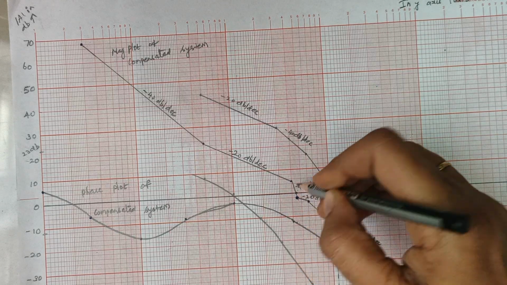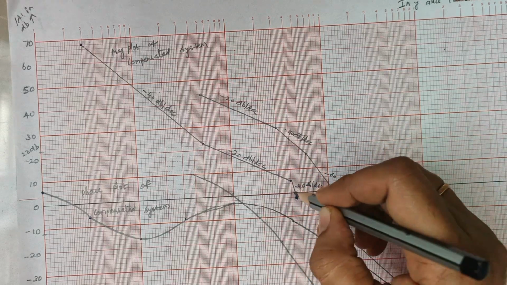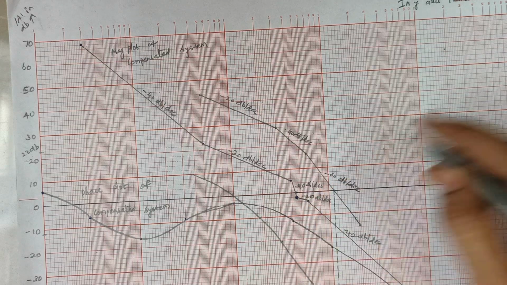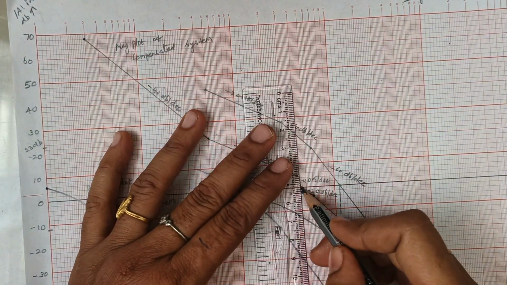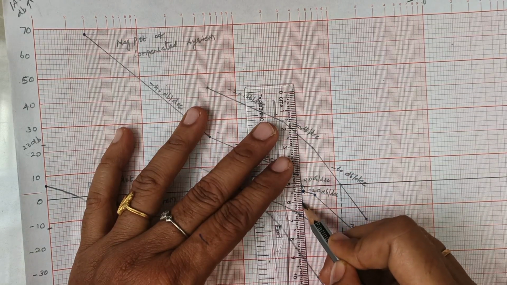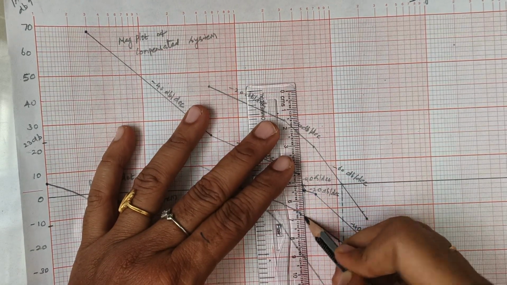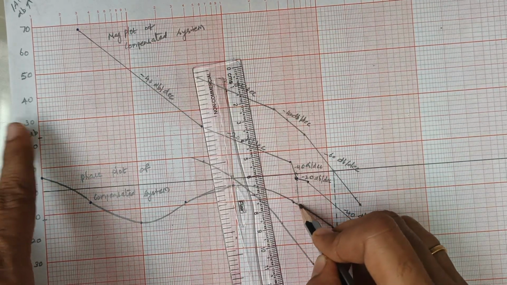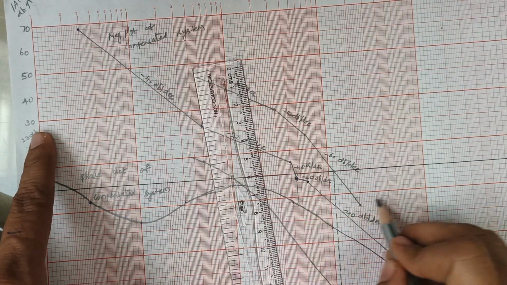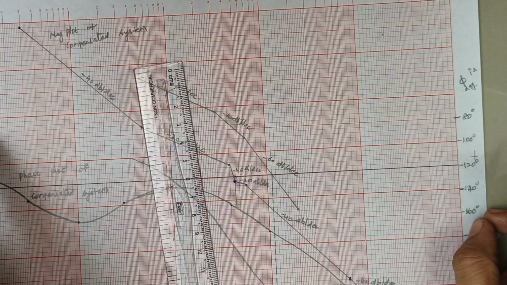So from this point just draw a line downwards, right? I'm using a scale here. When you draw a line downwards, it meets our phase plot at a particular point, right? So at this point exactly measure the phase angle over here, right?